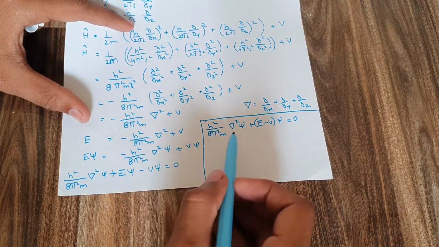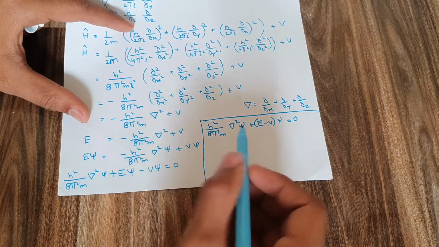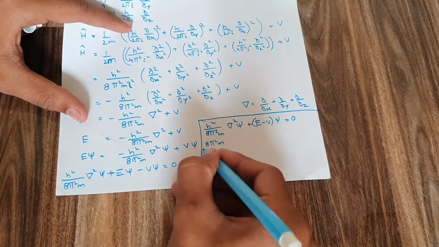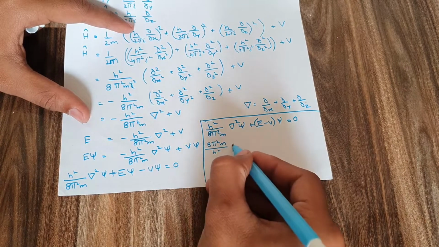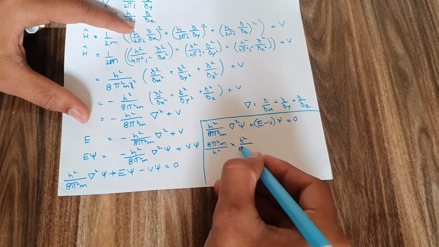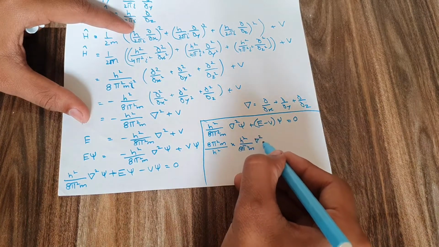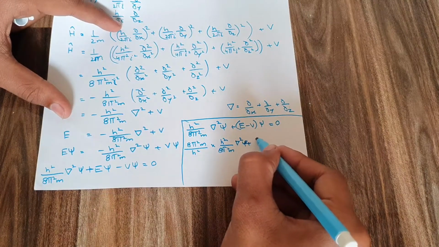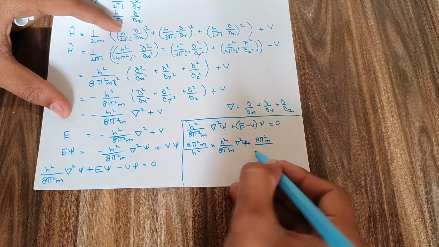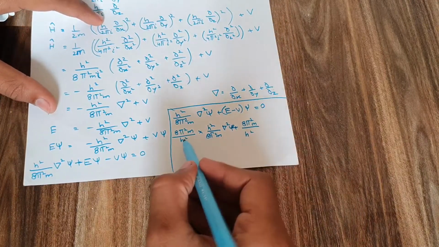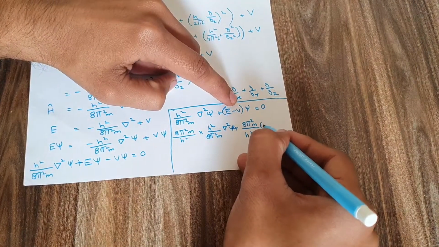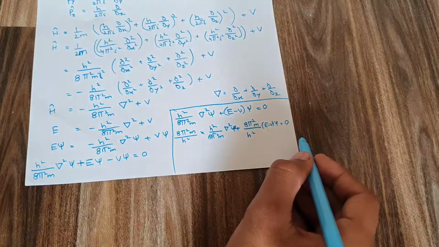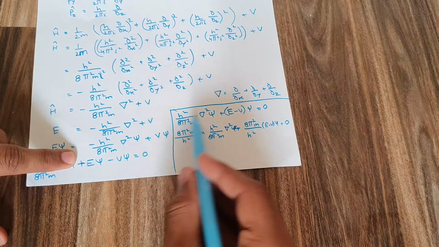Next, I'm going to multiply by 8 pi squared m and divide by h squared on both sides. Multiplying this form of the equation, h squared over 8 pi squared m del squared psi, by 8 pi squared m divided by h squared, and also multiplying this part, E minus V psi, is equal to 0, since 0 multiplied by this form will be equal to 0. I have just multiplied 8 pi squared m over h squared on the left hand side and the right hand side.